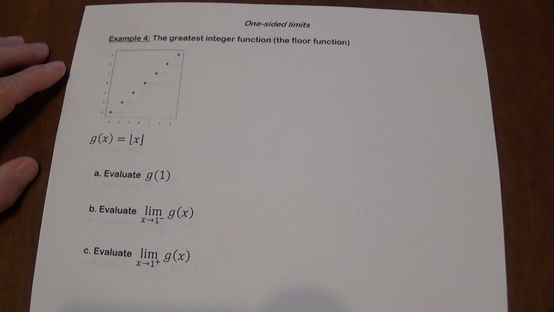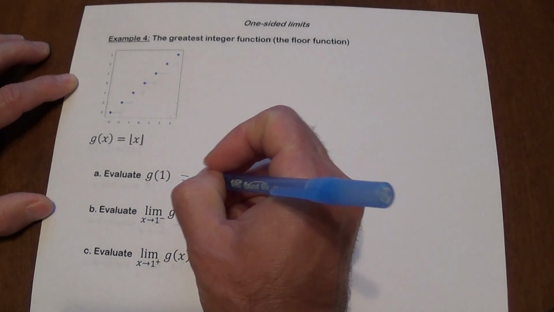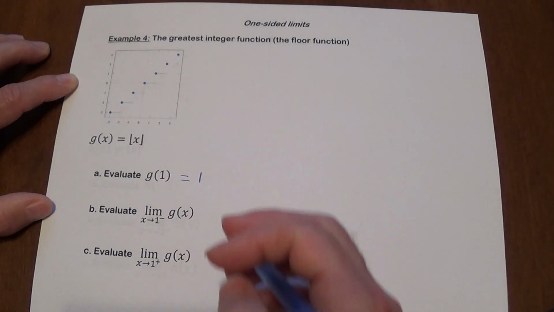So when you evaluate g of 1, what does that mean? We want to find the value of an integer that is going to be less than or equal to that number, which I think is pretty obvious is going to be 1, because 1 is an integer and 1 does not exceed 1 that's given to us. Okay?